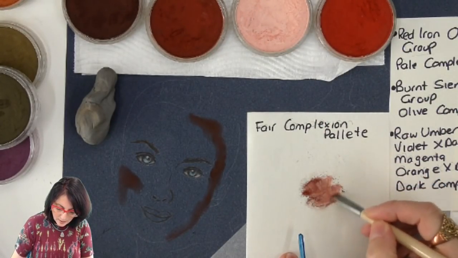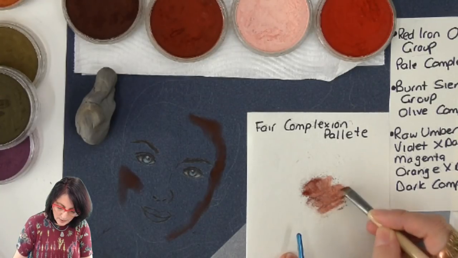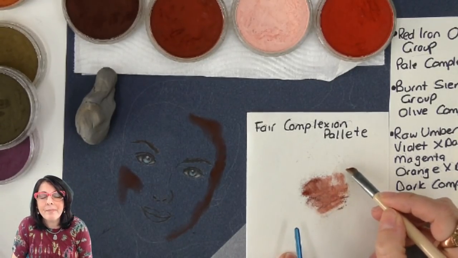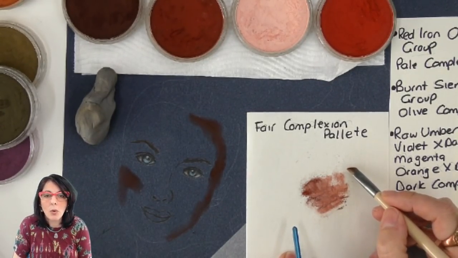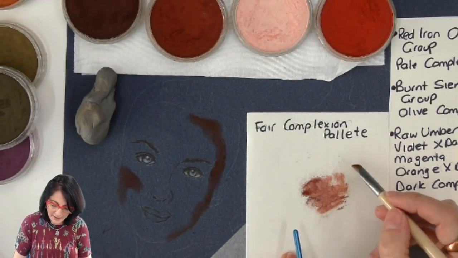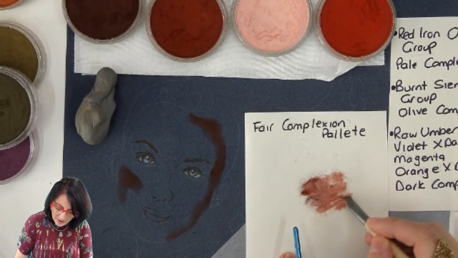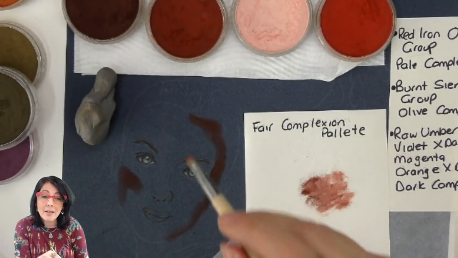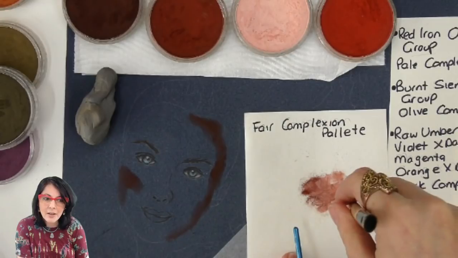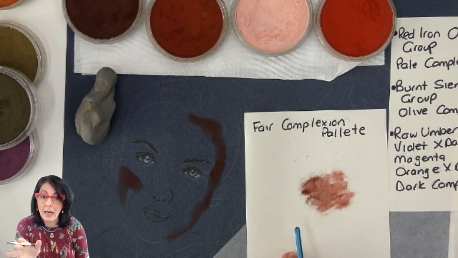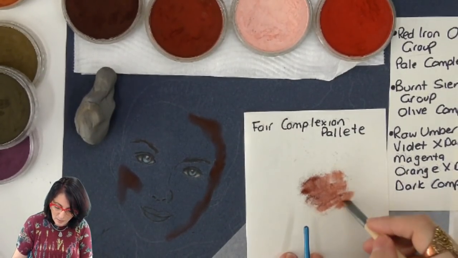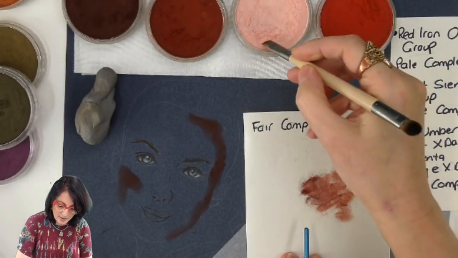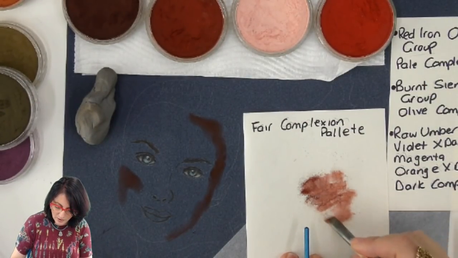See, it's like a watercolor palette, or if you're acrylic or oil painting and you've got your palette and you mix your colors. Pan Pastel is the only pastel that I can think of that you can do this kind of thing. Unless someone else has got something else that I haven't seen, I would love you to tell me, because this is amazing, the way you can do this.